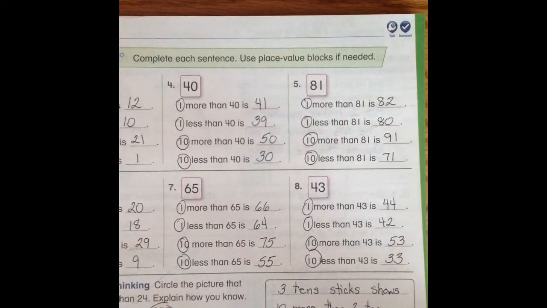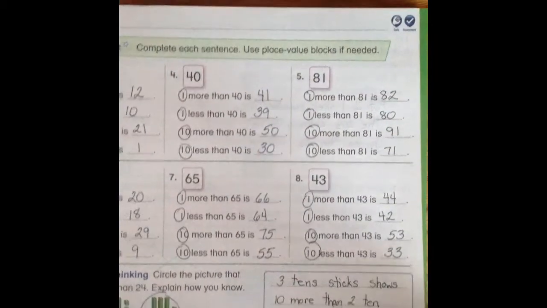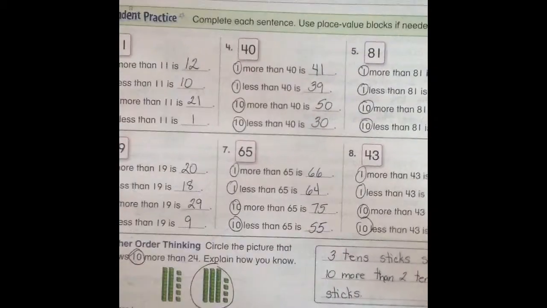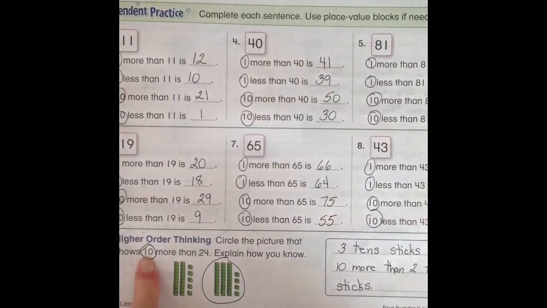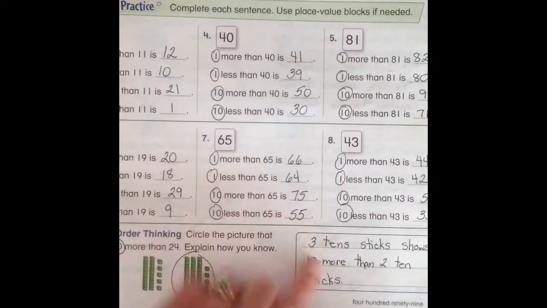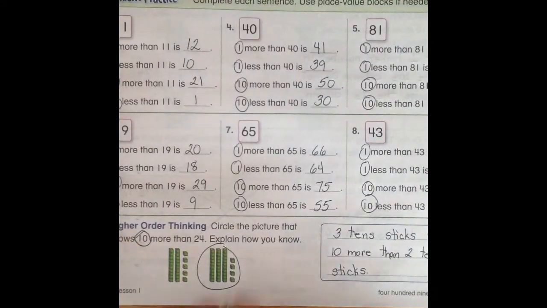Okay, down at the bottom for number 9, it says circle the picture that shows 10 more than 24. Again, I circled my keyword in the directions, 10. So which one has 10 more? This one has 2 10s. That's not 10 more. This one has 3 10s. Hey, that's more than 2. And 4 1s. So 24, this one shows 34, which is 10 more. And I wrote 3 10 sticks shows 10 more than 2 10 sticks. So we didn't want to change the 1s, we wanted to change the 10s.